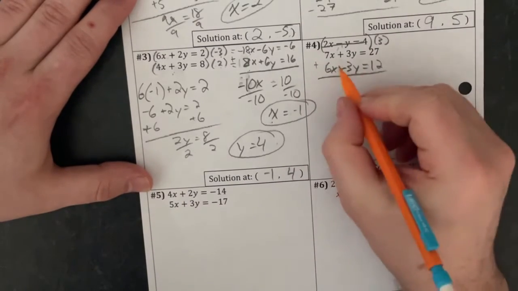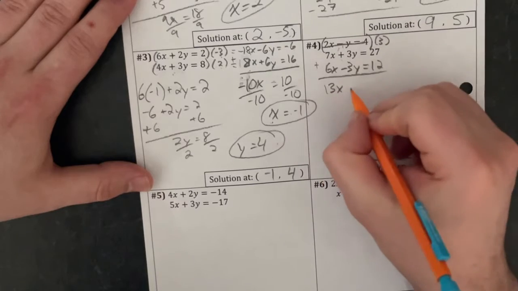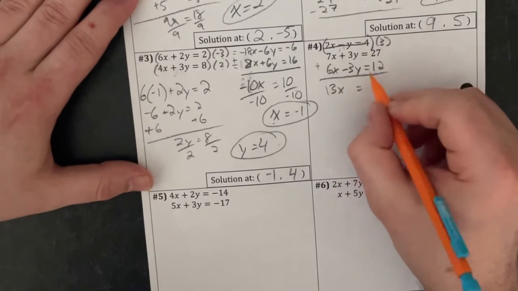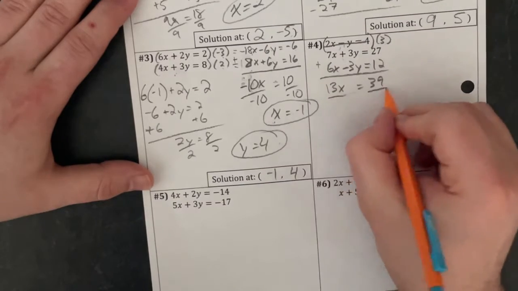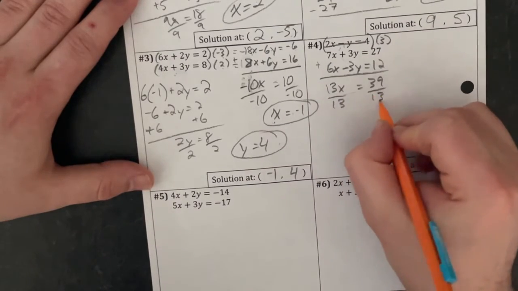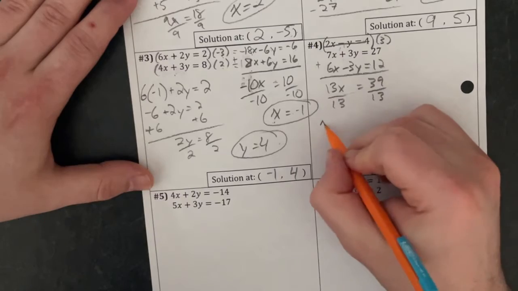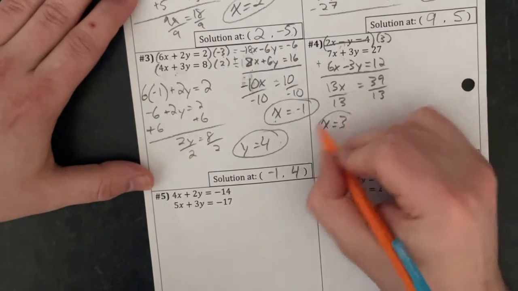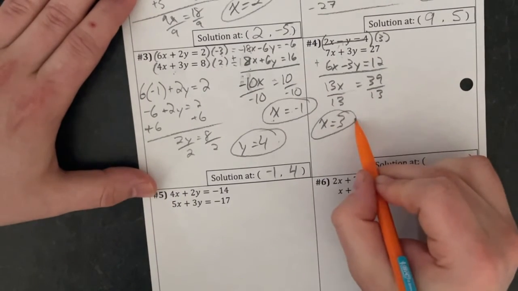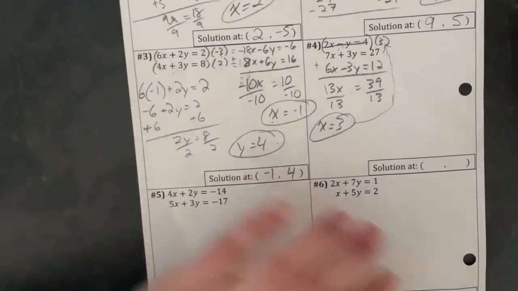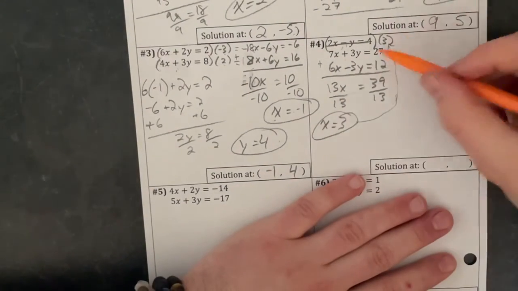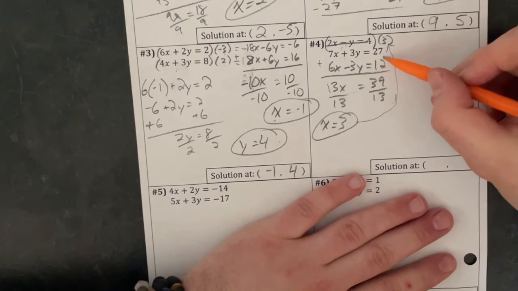Now I can combine these two together, so I have 13x, the y's cancel out, and I have 39 on the right side. Divide both sides by the coefficient, so I divide both sides by 13, and I can say x equals 3. Take that value, plug it back into your original equation. Again, either one will work. So let me do that second one.